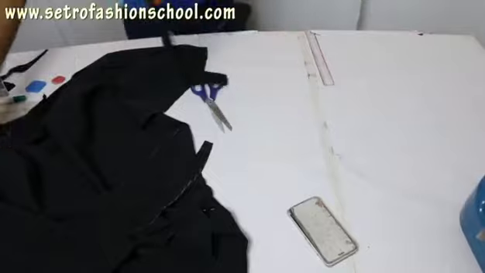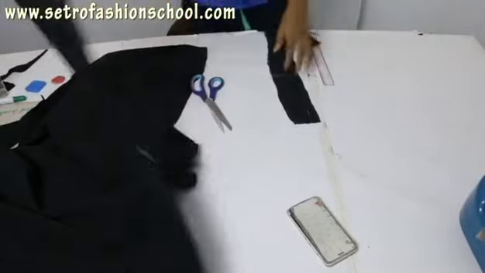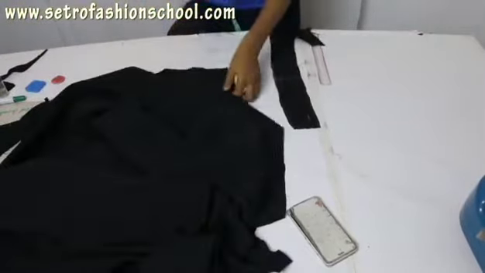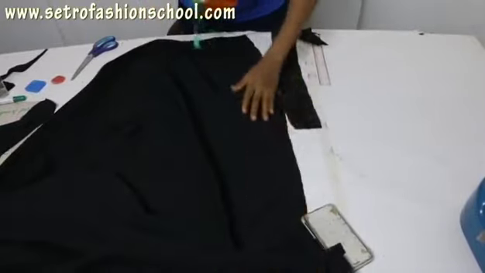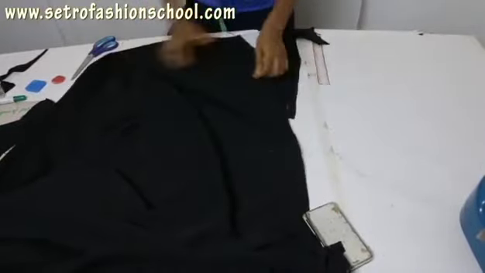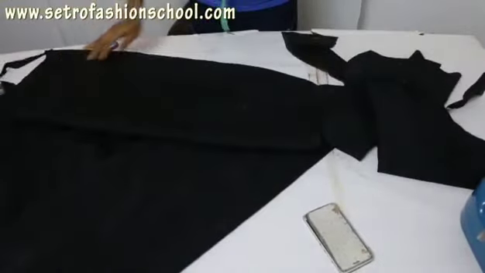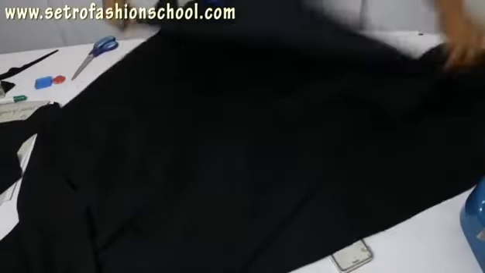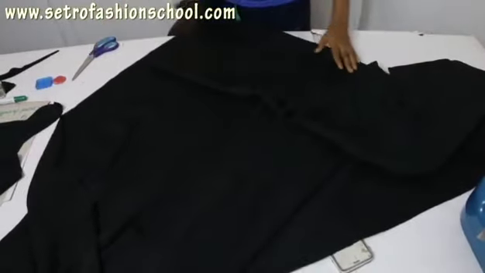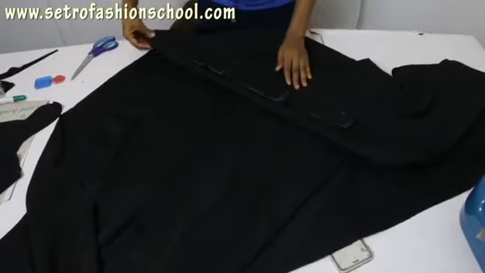With these two pieces, we now cut out another two pieces for the back still. They will now be left with the side back. Two pieces will just be exactly like this too.